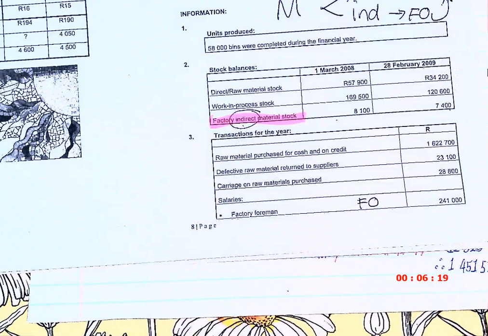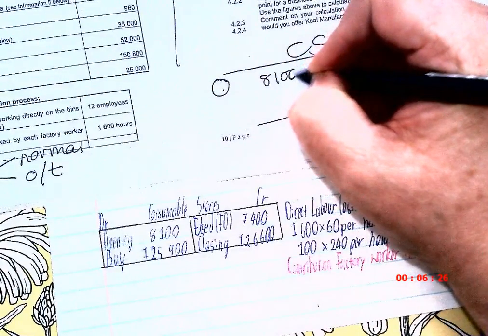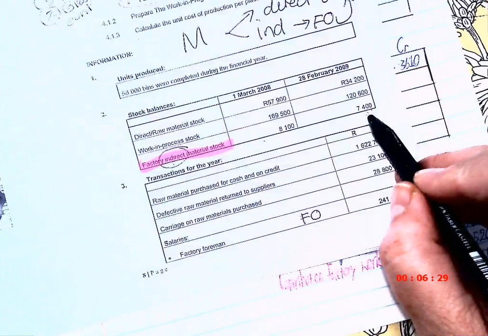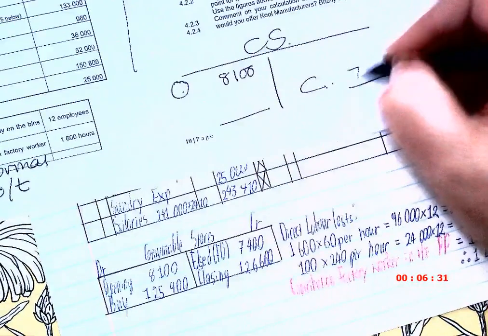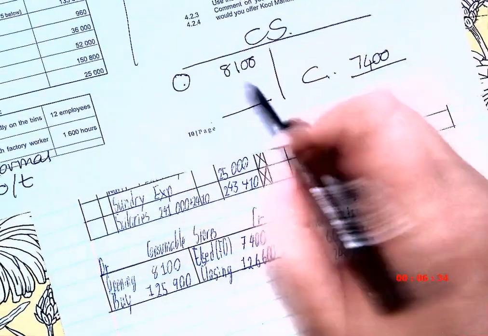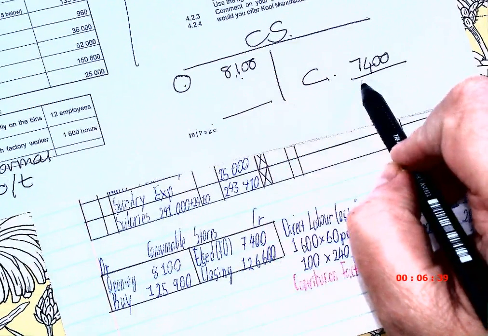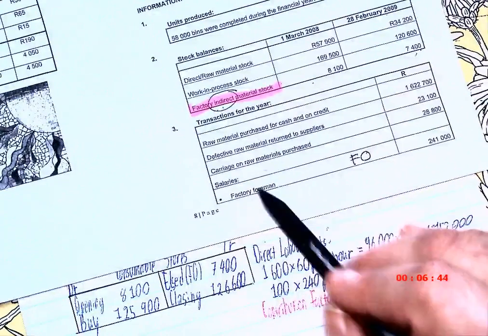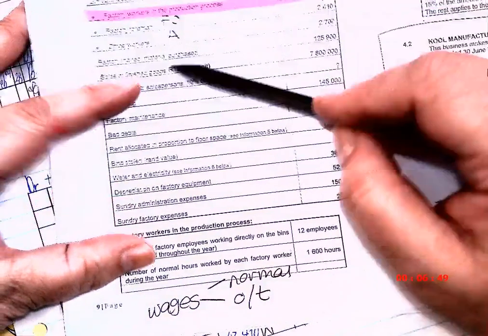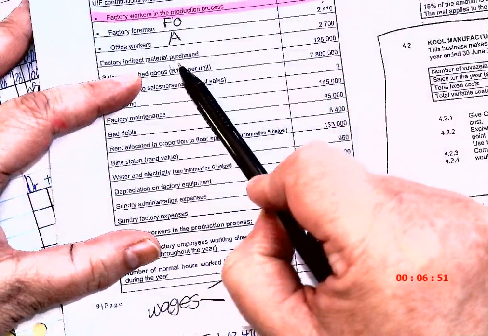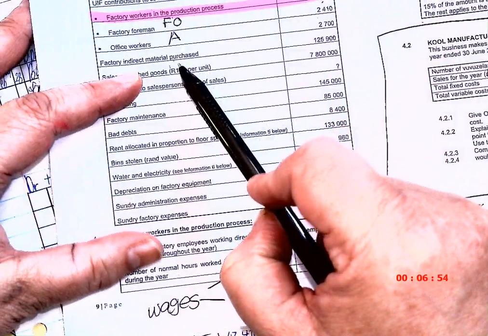Okay, so in this case my opening is 81 and my closing is 74. So meaning the start of the year I had stock left over from last year. At the end of the year I still didn't use everything. Then I go look, did I buy any consumables? They say nothing here. Do you see any consumables bought? Yes, there. You see? Direct, indirect material purchase 125,900.